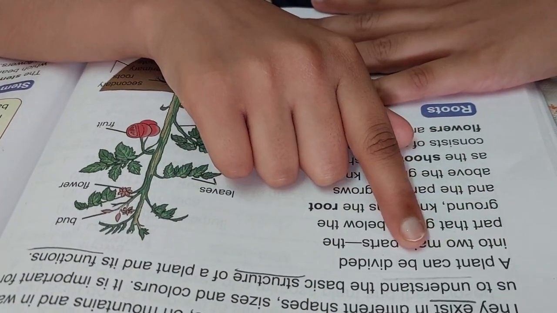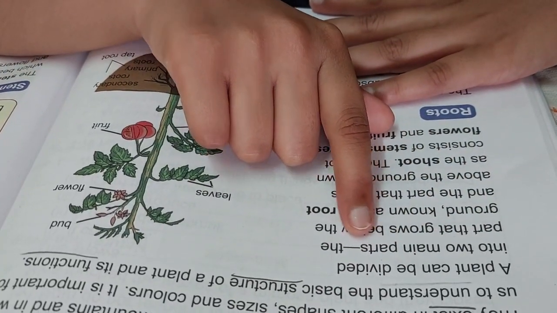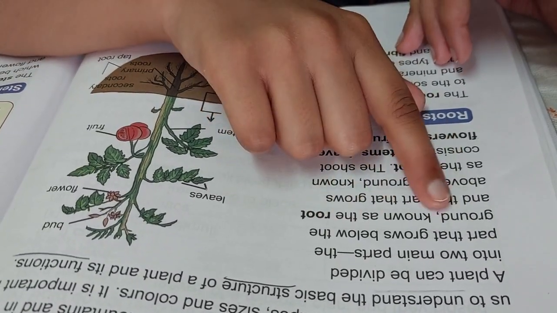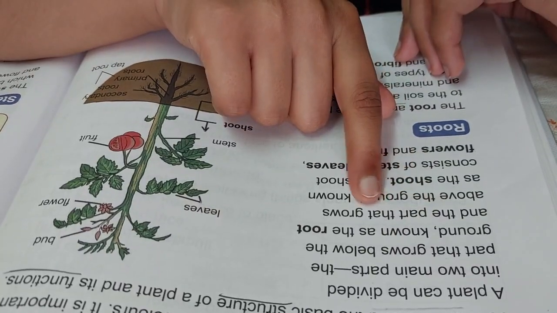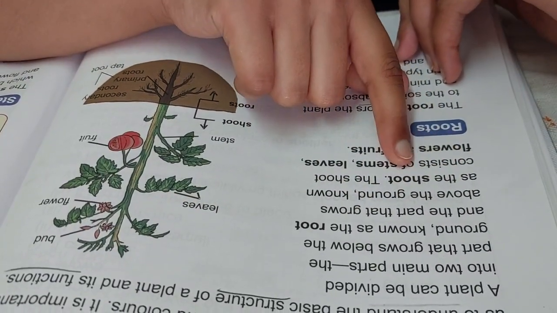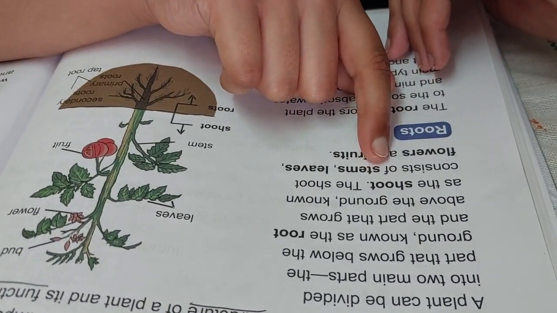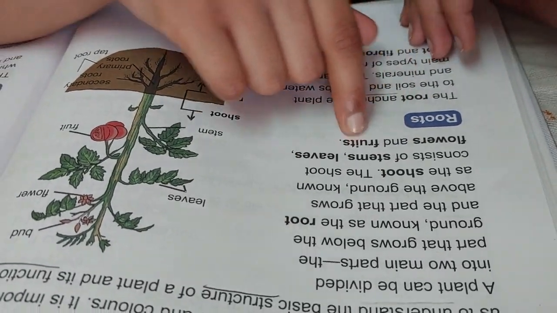A plant can be divided into two main parts. The part that grows below the ground, known as the root, and the part that grows above the ground, known as the shoot. The shoot consists of stems, leaves, flowers, and fruits.